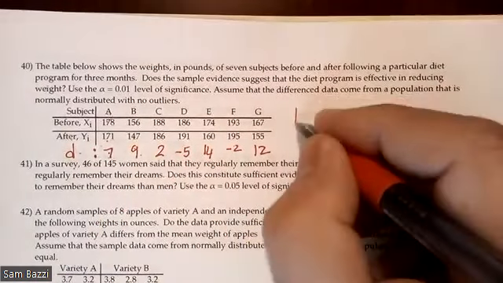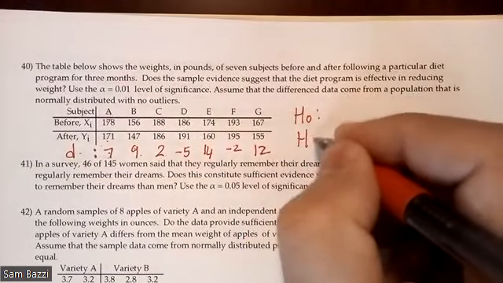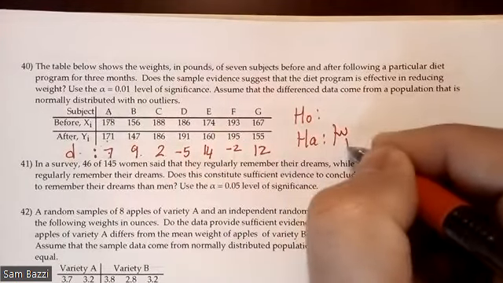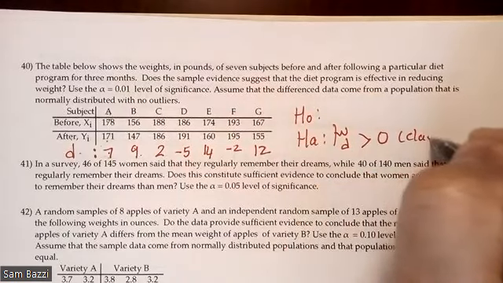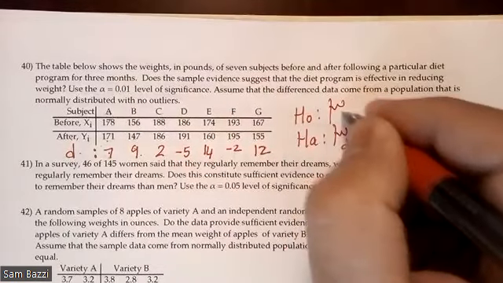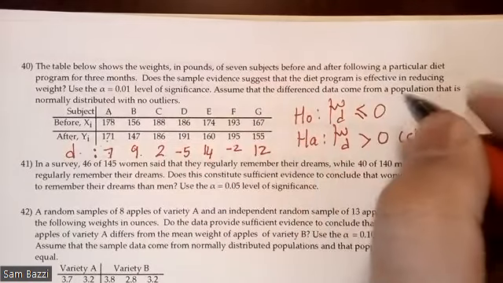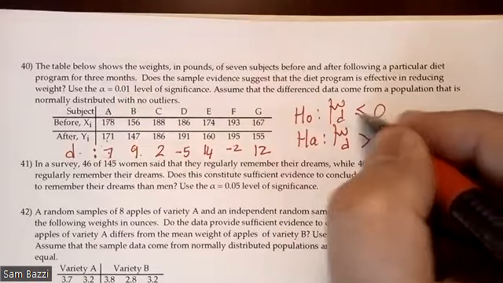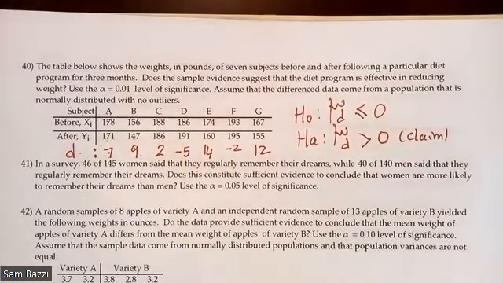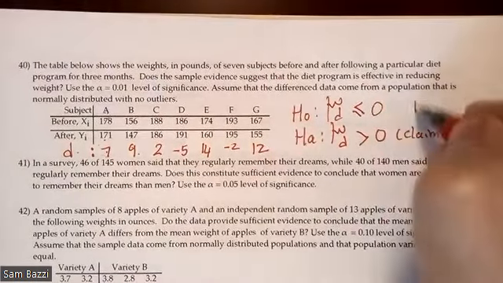So here's how you set up your null and the alternative hypothesis. Mean of the difference greater than 0. That's the claim. And mean of the difference is less than or equal to 0. And for students taking the course 100% online, you put equal 0 instead of that. All right, and we're gonna run a t-test.